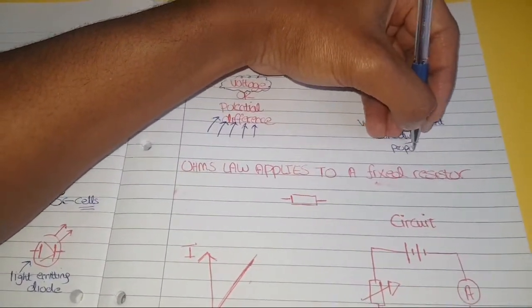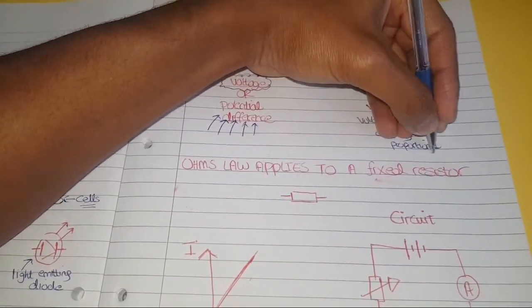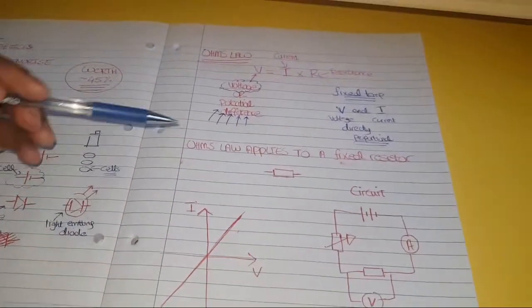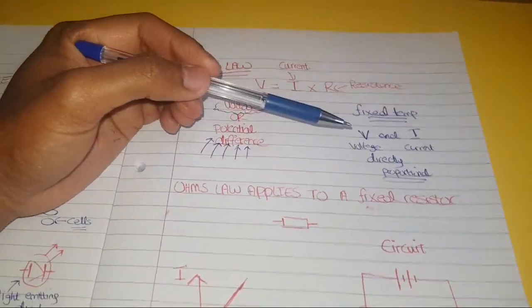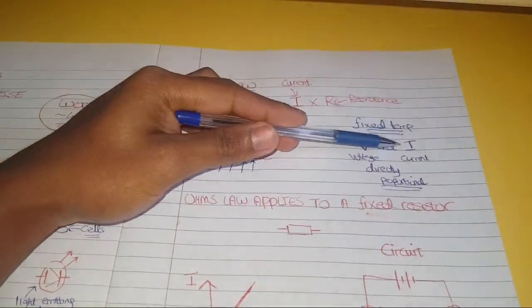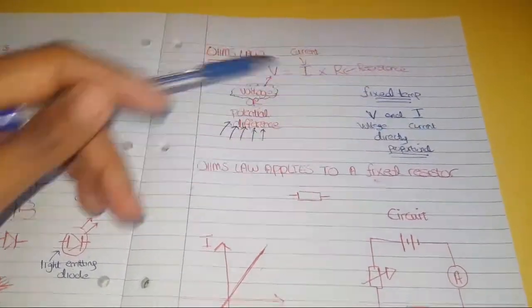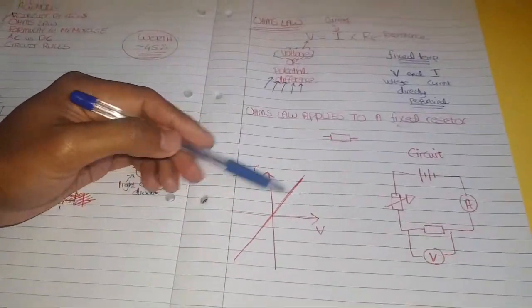Now, I think in maths you guys have covered direct and inverse proportionality, right? But just in case you haven't, if two things are directly proportional, it just means that if one doubles, the other one doubles as well. If one triples, the other one triples. And the way to plot this on a graph is very simple, just a diagonal line.